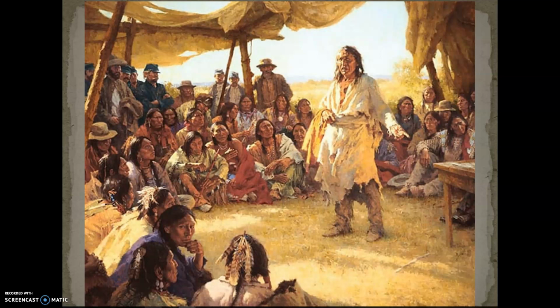The United States government agreed not to build a road on that land, and that this land, including the Black Hills, and that is key, would remain in the hands of the Sioux in perpetuity, meaning essentially that would be their land forever.